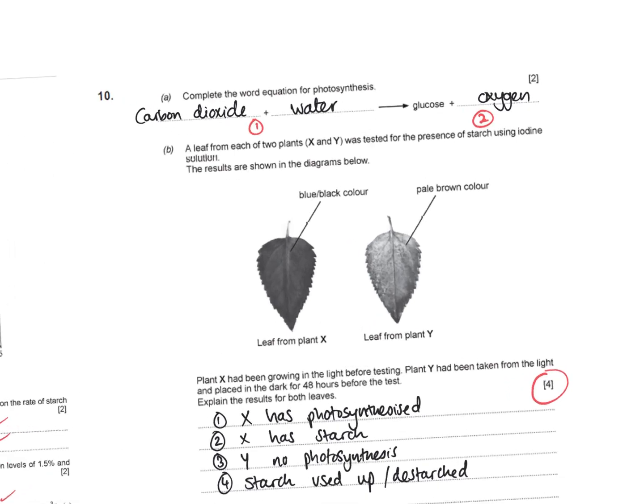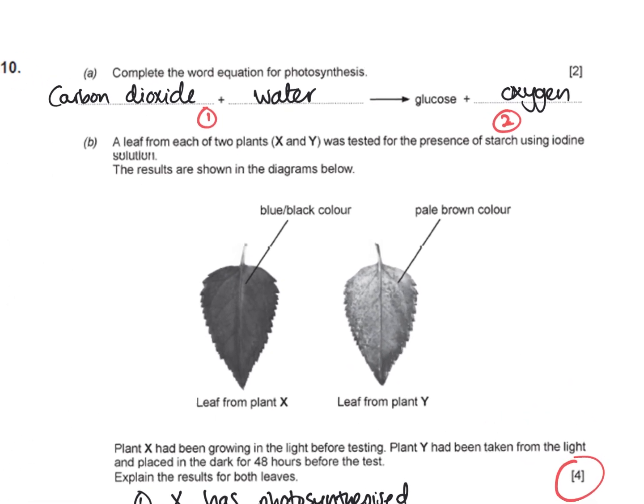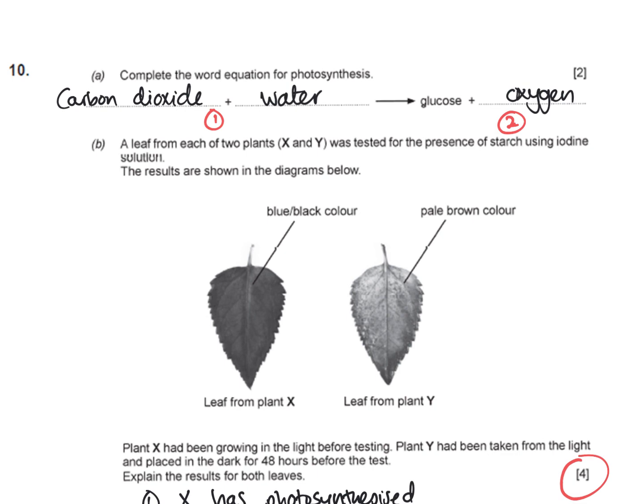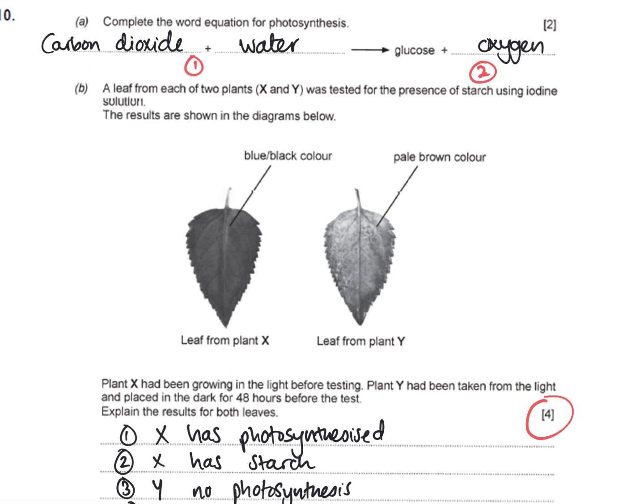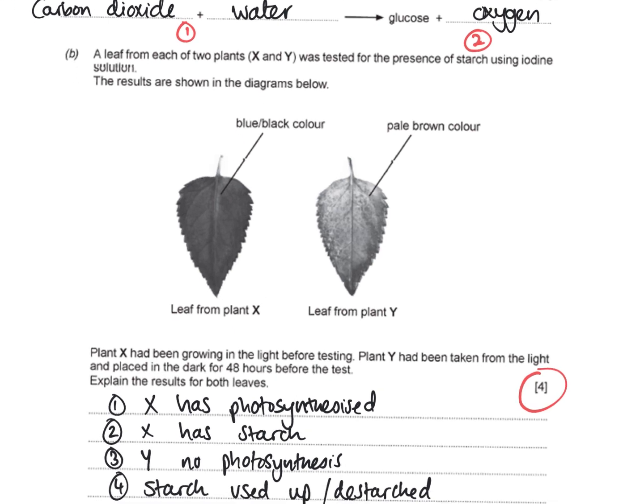We go across, we have, again, the word equation for photosynthesis. So just making sure this is secure knowledge here. So we've got carbon dioxide plus water for 1 mark, gives glucose plus oxygen for the second mark. In part B, we're given a leaf of each of 2 plants, X and Y, that was tested for the presence of starch using iodine solution. And you can see the results shown in the diagram.